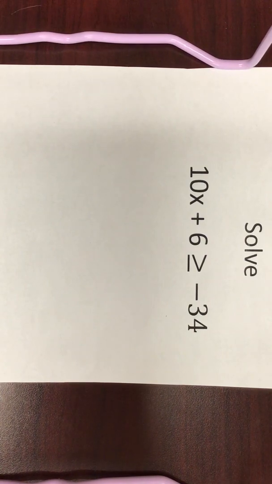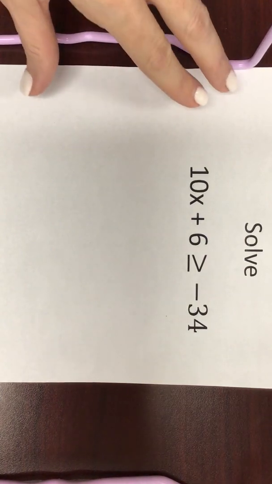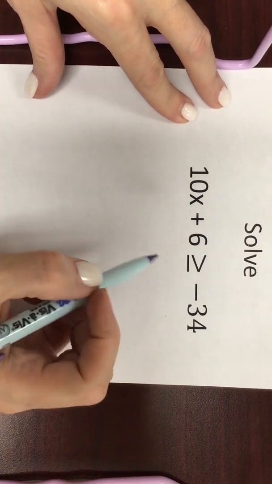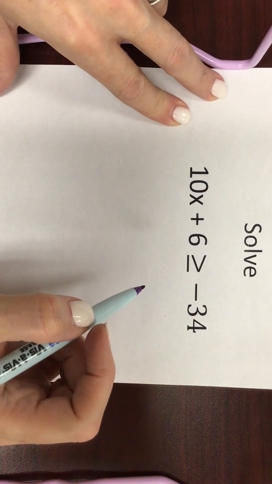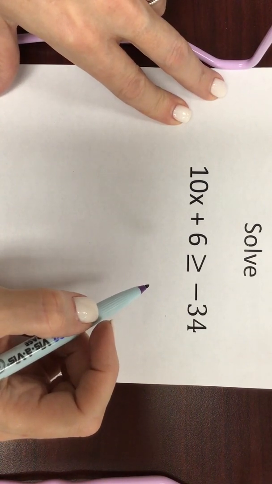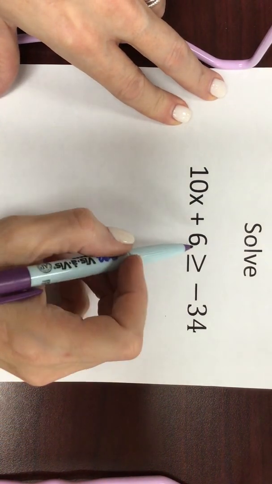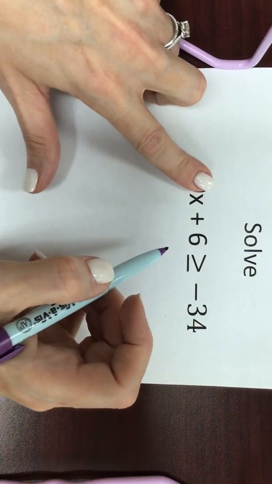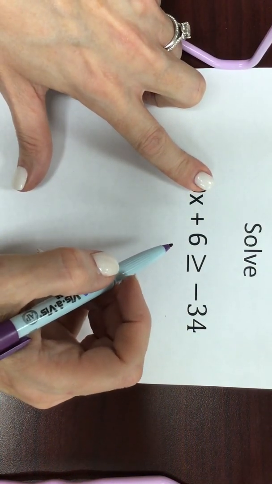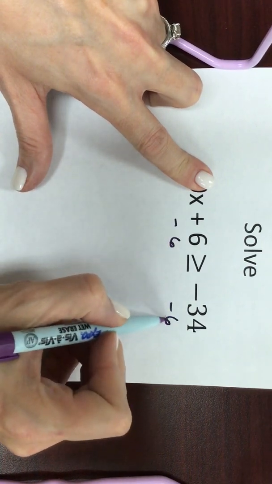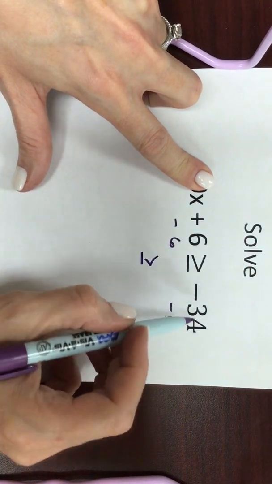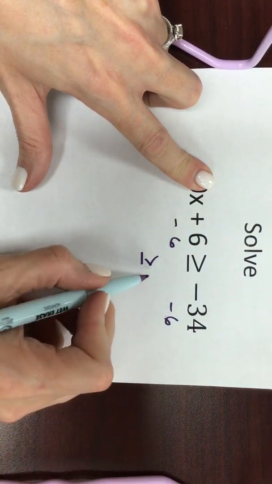All right, this is the solving inequalities tutorial video. First thing you want to remember is you're going to solve it basically the same way as solving an equation. So you're going to use inverse operations. So if you wanted to, you could cover up the 10, so it's just an x, and then you would do the inverse operations. So subtract 6 from both sides. Negative 34 minus 6 gives you negative 40.